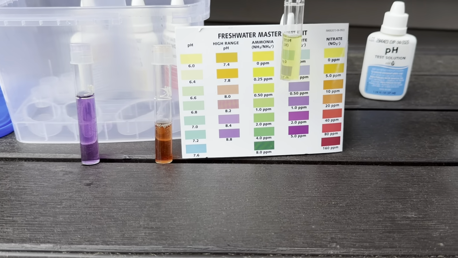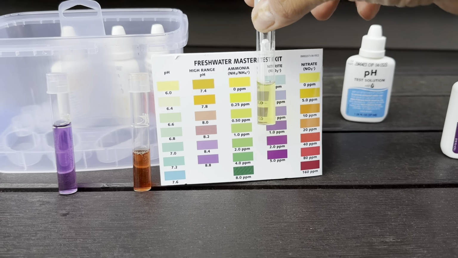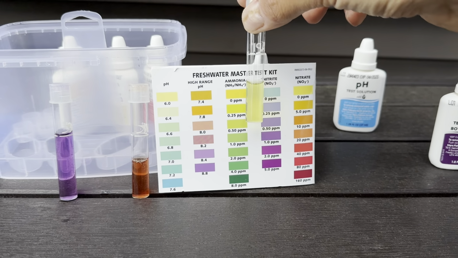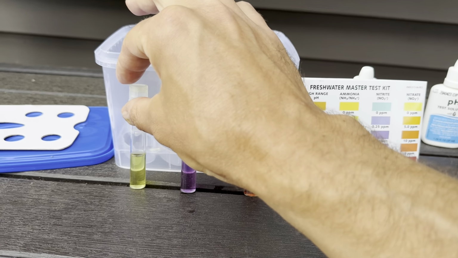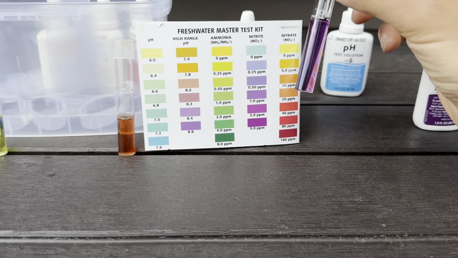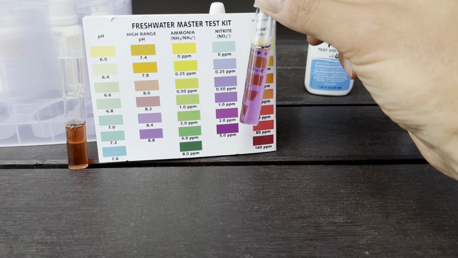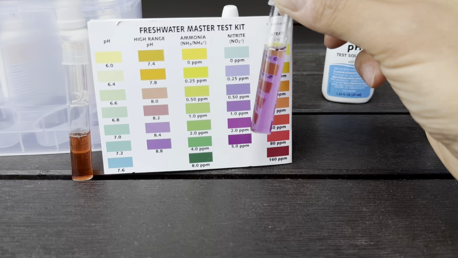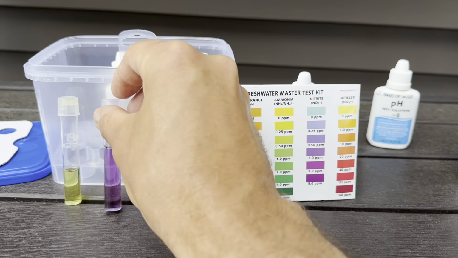All right, so the ammonia, it's had time to sit and rest, but I would say it's 0.25 parts per million. So there's a little bit of ammonia in there. There's not a ton, but it should be 0. So that is a fail. The nitrite is pretty high, and I'm not liking that either, because that should be 0. So the nitrite is probably half a part per million, or somewhere in that range, or maybe even more. So that's not ideal. That should be 0. So that's a fail also.